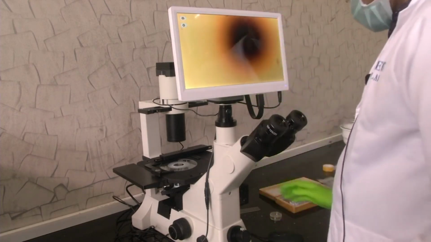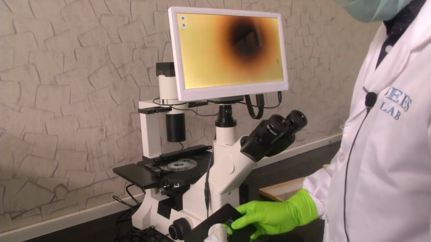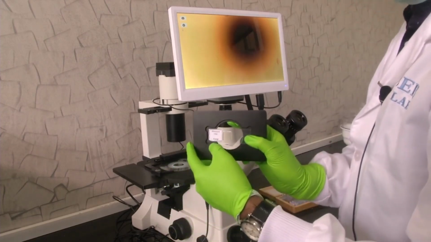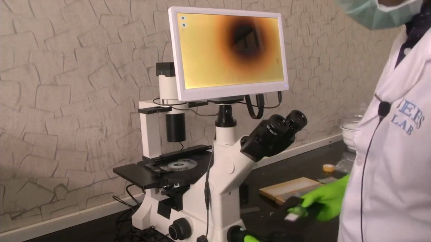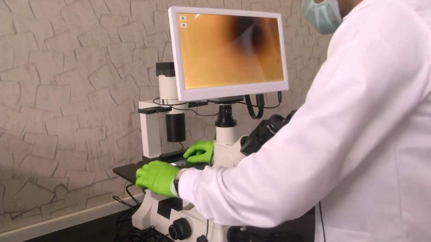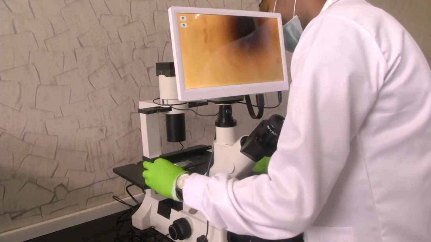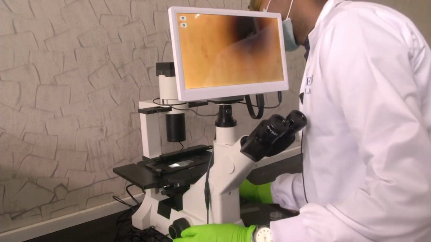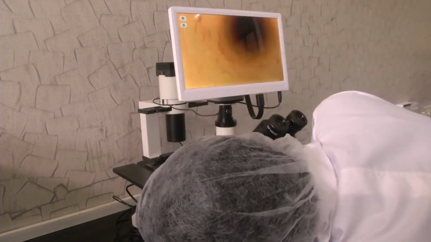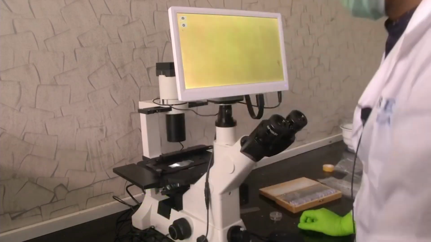Now, let us look at a sample. What we have here is Rhizopus fungi. Let us see the sample. I am putting it on the sample holder. Then I am bringing it under the objective. Now, I will see at which magnification it is put. It is currently in 5x. Let us put it at 10x magnification.